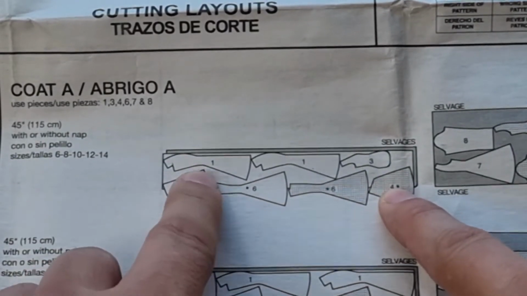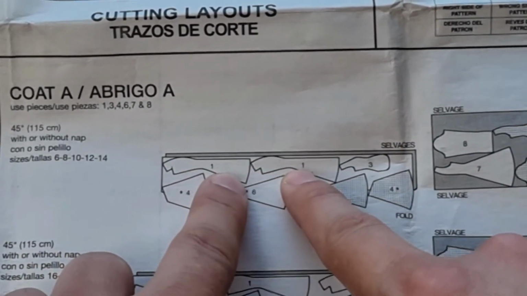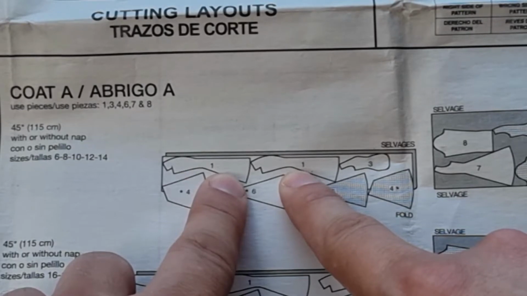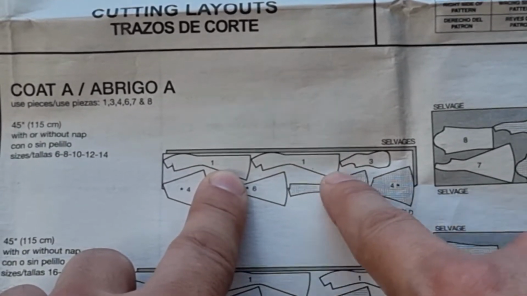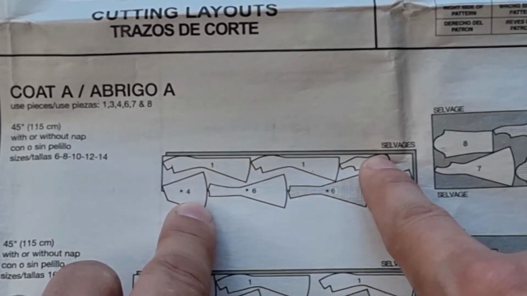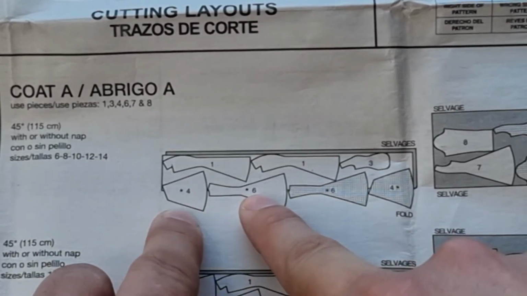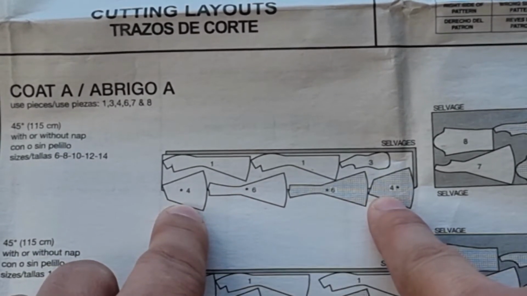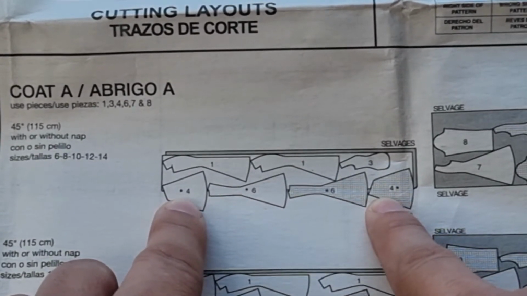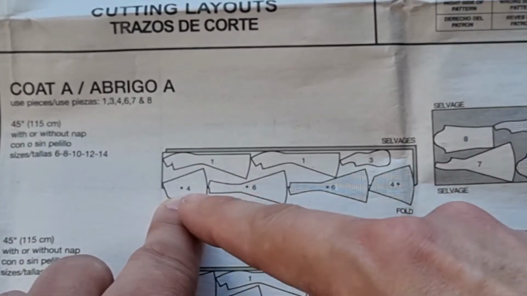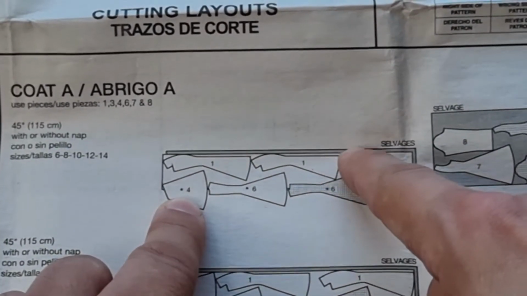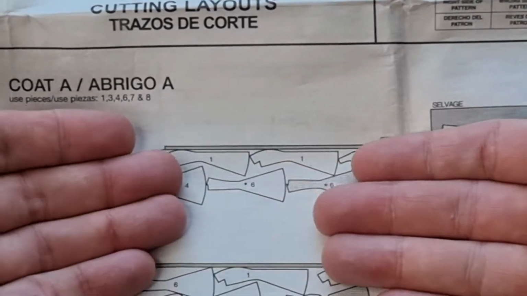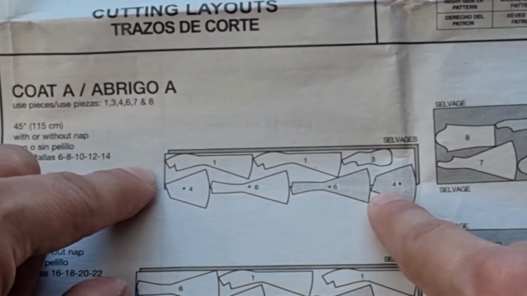And it's suggesting that you cut 2 piece 1s, a piece 3, so you end up with 4 piece 1s, and then 4, 2 6s and another 4 are single cut pieces, but you need to open the fabric. So once you've cut those pieces along that edge, open the fabric flat, and then you can cut those pieces.